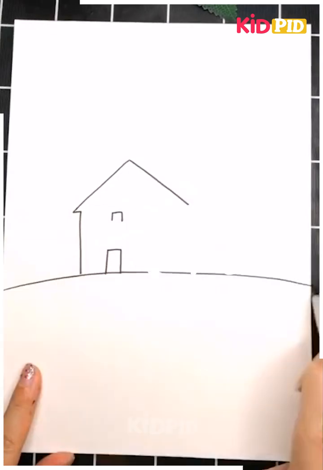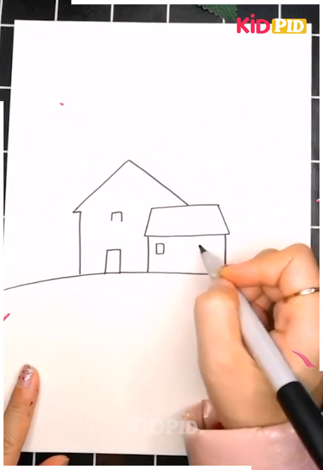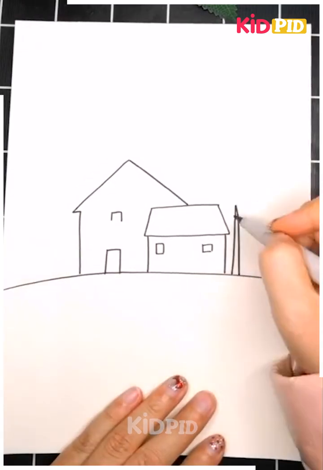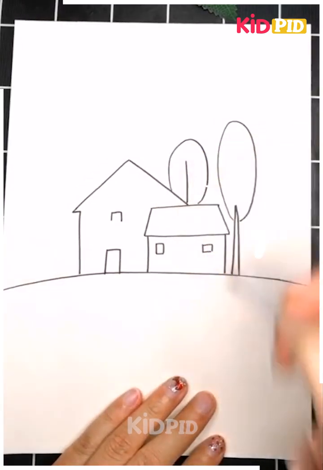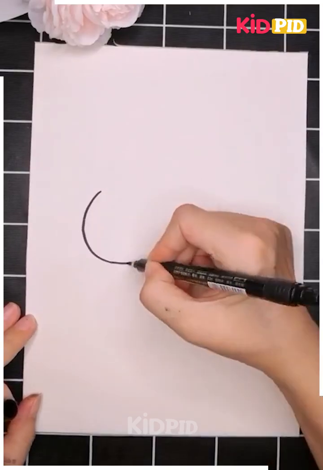Here is a home, and this house is a multi-story building. And we can draw some trees near the house. There should be a road to the house, and that's it. We can color it.